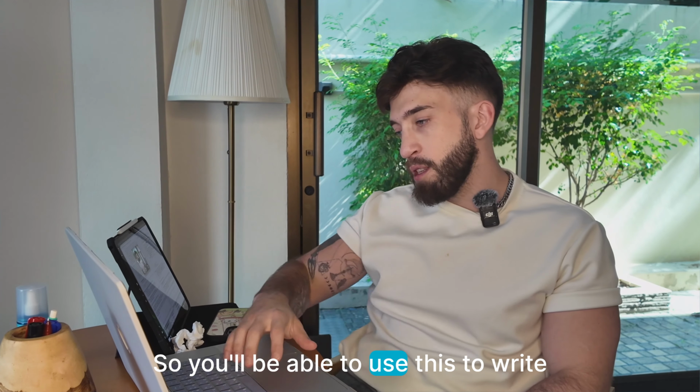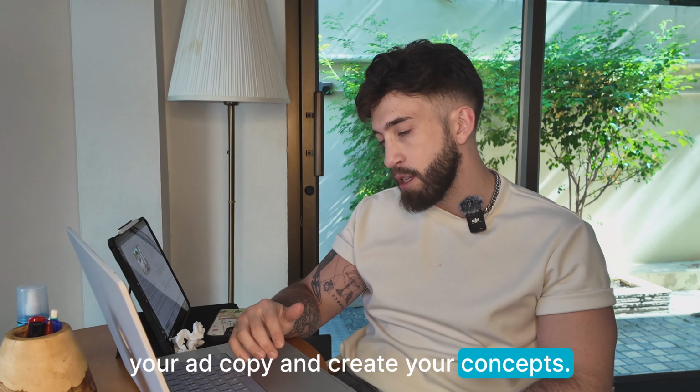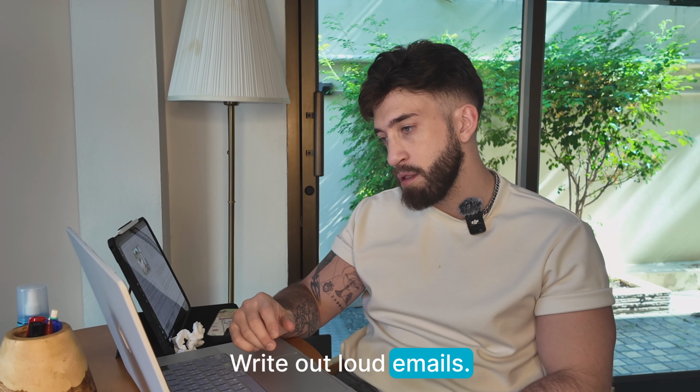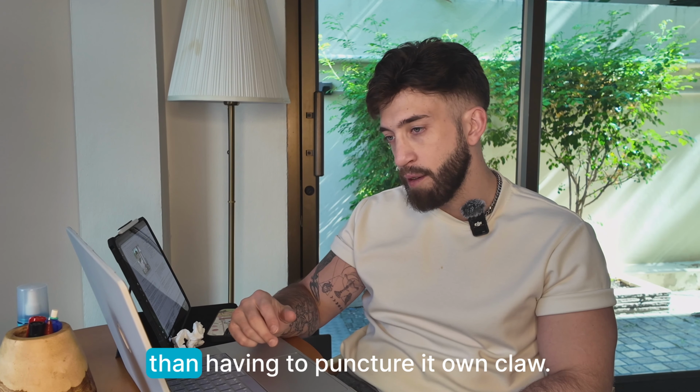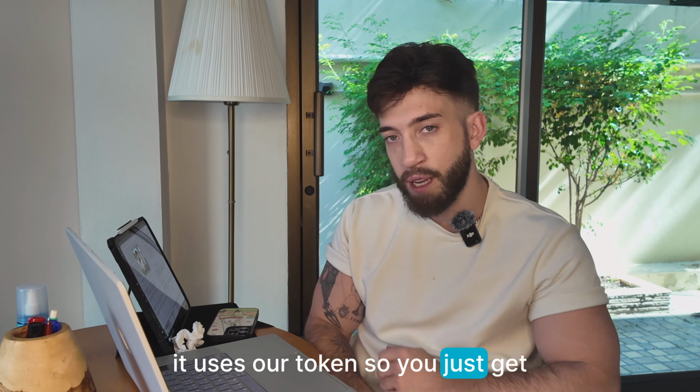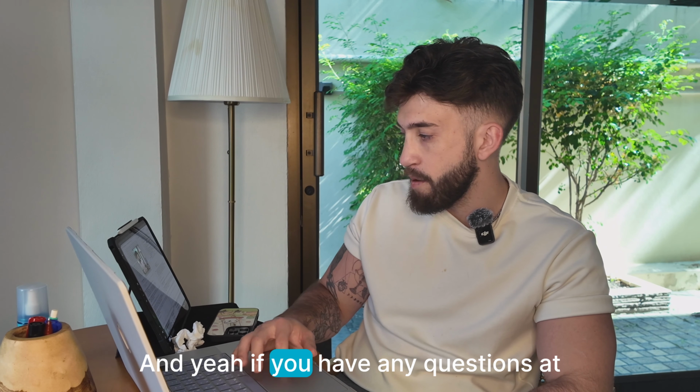So you'll be able to use this to write your ad copy, create your concepts, write outbound emails. It's really, as I just said, like an agency language bot rather than having to prompt around Claude. It uses our token, so you just get rebilled that way. And yeah, if you have any questions, let me know.